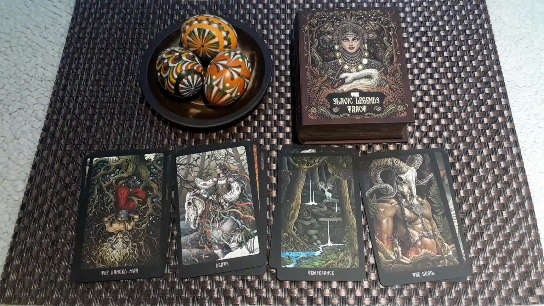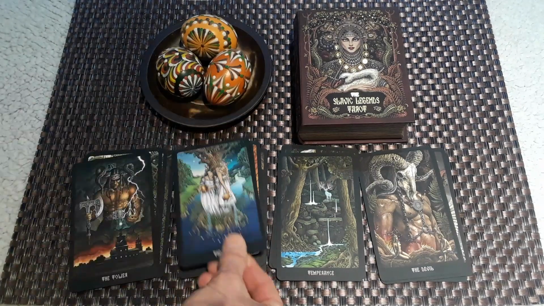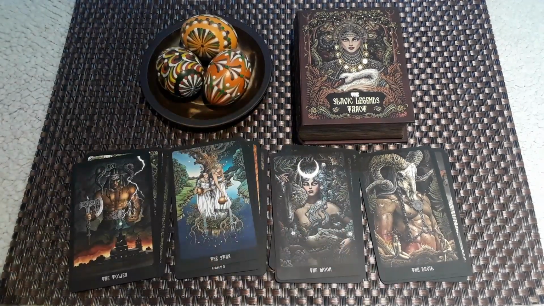Next one, we have the devil. Here is the sign for God Chernobog. He is literally black god, and he is god of misfortune, bad luck, death, darkness, destruction, and also a malicious corrupter of everything pleasant. Next we have Tower, the star, the moon, and the sun.